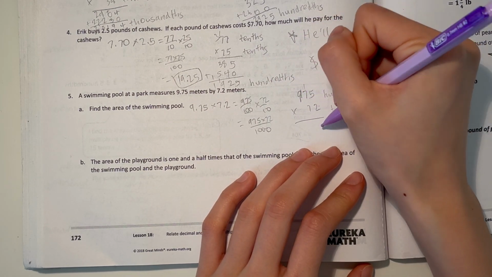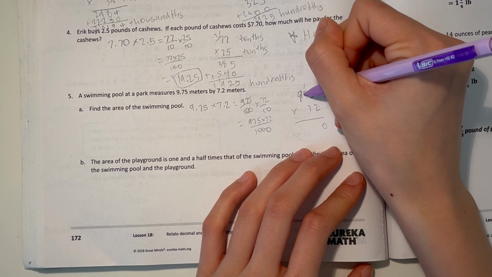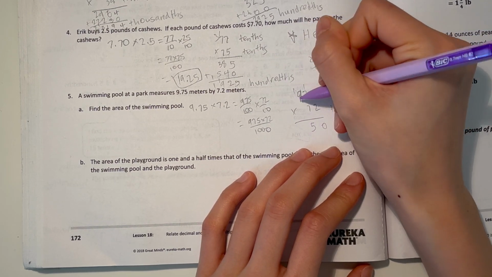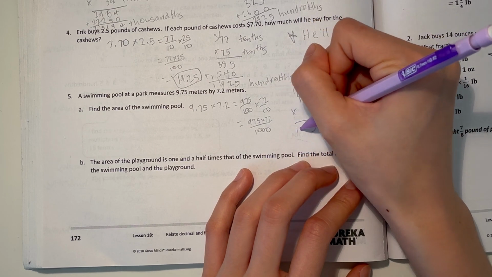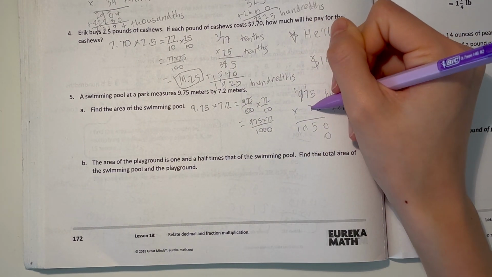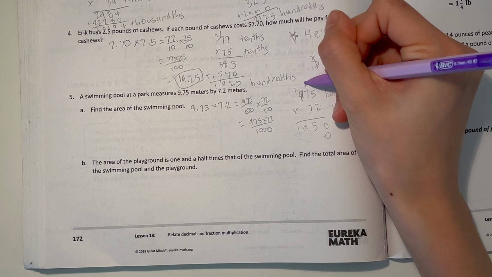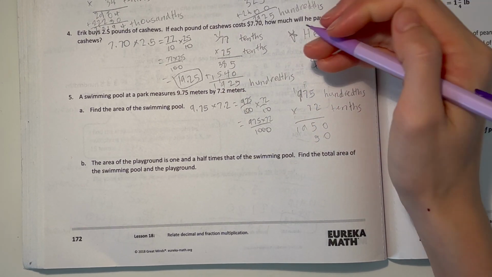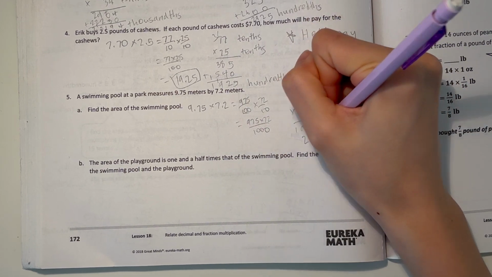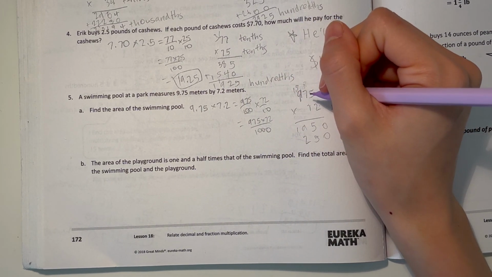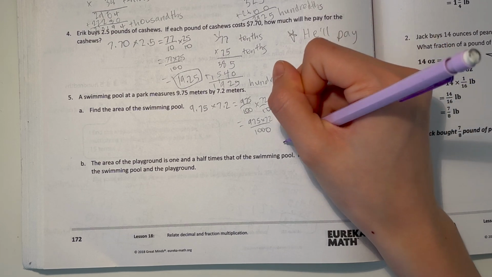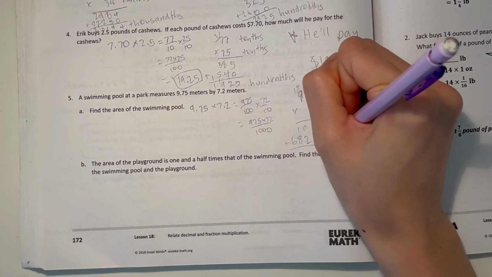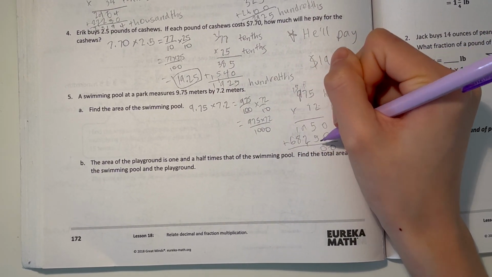2 times 5 is 10. 2 times 7 is 14, plus 1 is 15. 2 times 9 is 18, plus 1 is 19. 7 times 5 is 35. 7 times 7 is 49, plus 3 is 52. And 7 times 9 is 63, plus 5 is 68. 10.